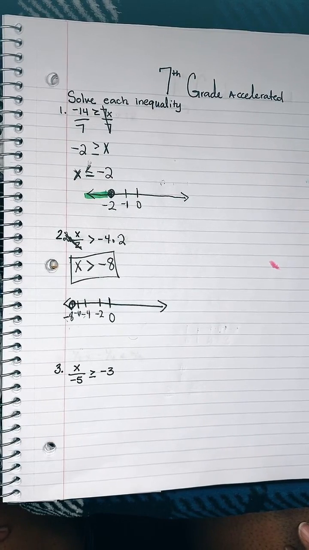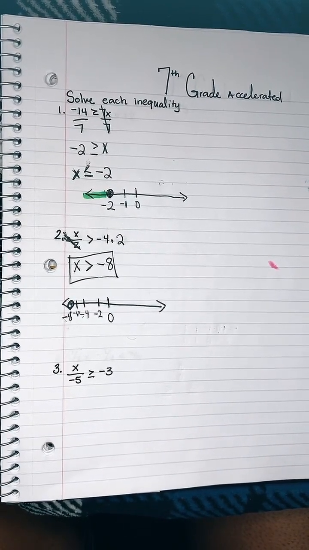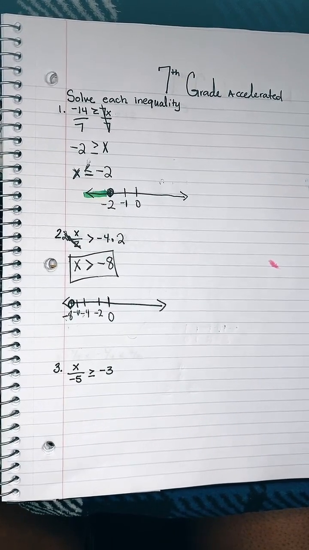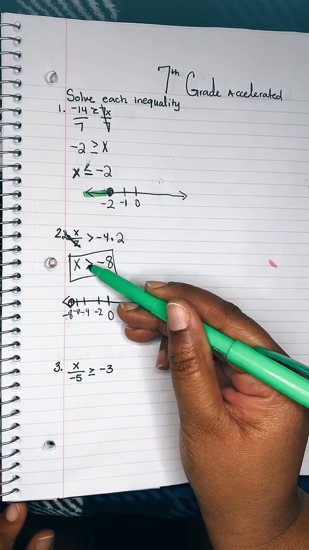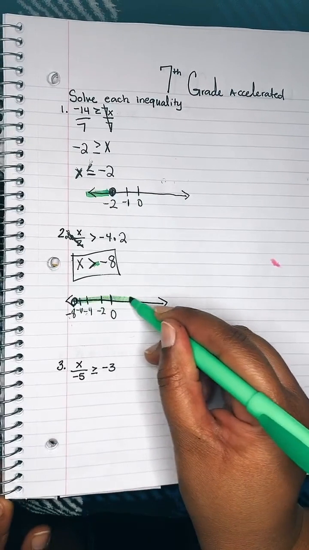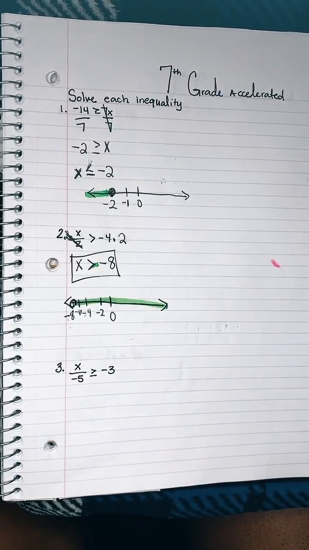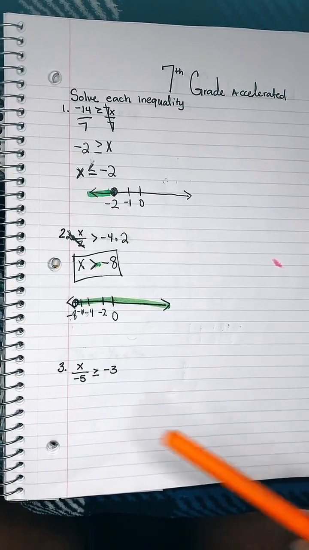Left or right? Right. Good. See where the pointer is pointing? It's pointing this way, so you shade to the right. Wonderful. Good.